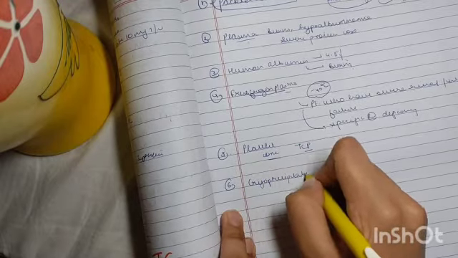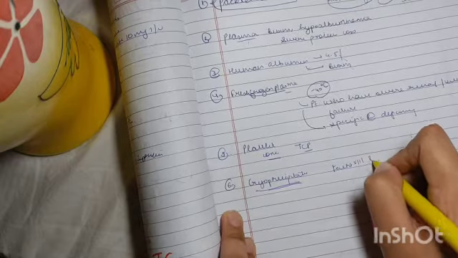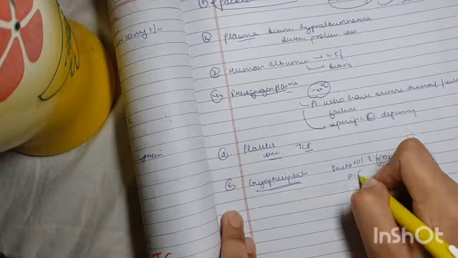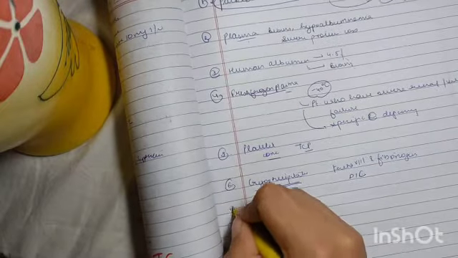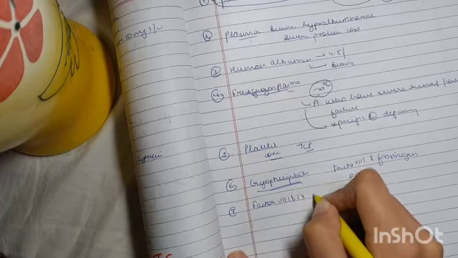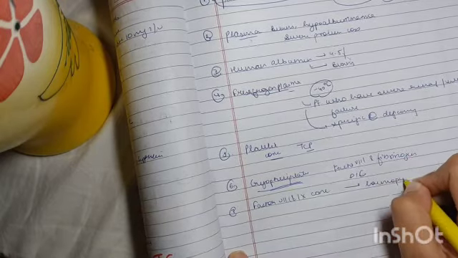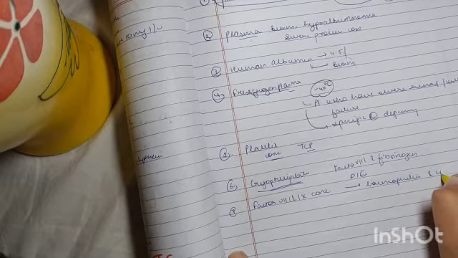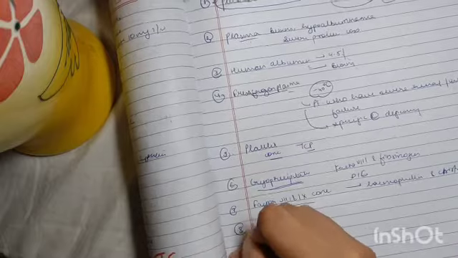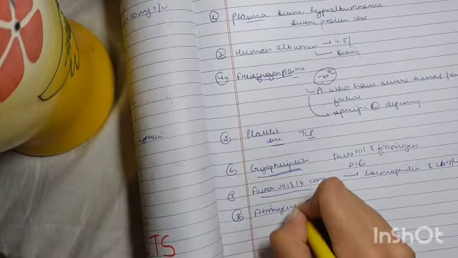Now this is a very rich source of factor 8 and fibrinogen. So it is used in DIC patients. Then is the factor 8 and 9 concentrate. This is given in hemophilics and Christmas disease. Then another one is the fibrinogen, again given in thrombocytopenia.